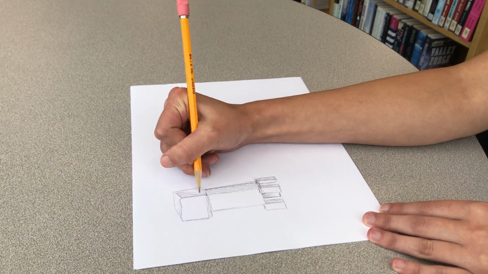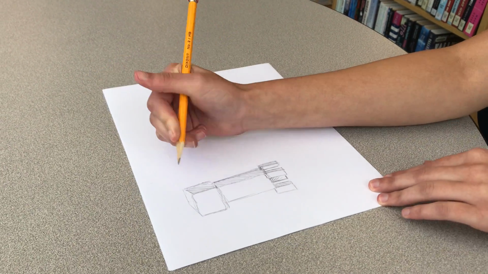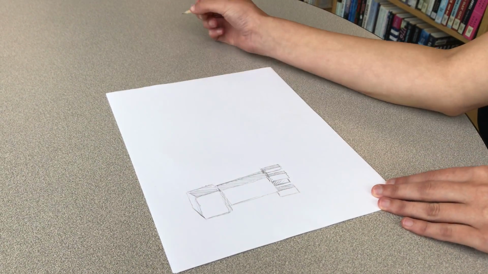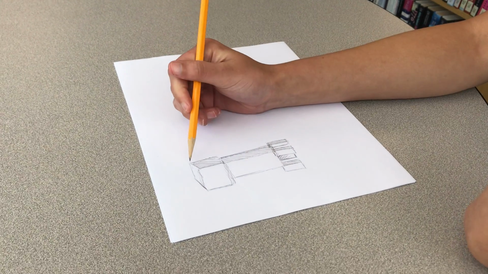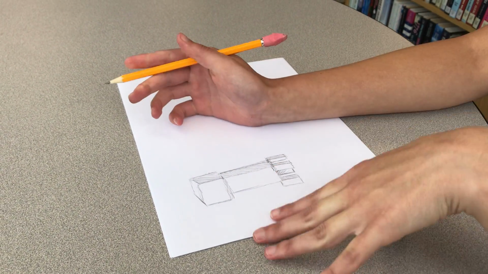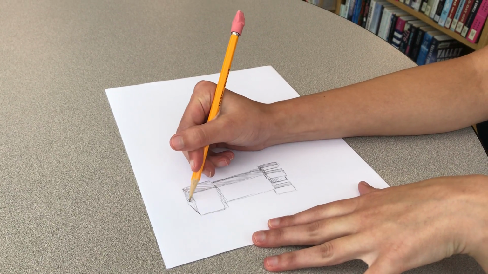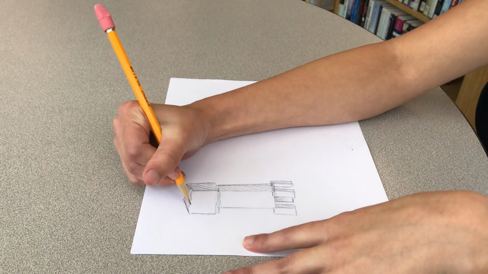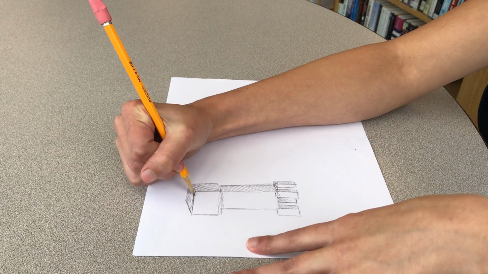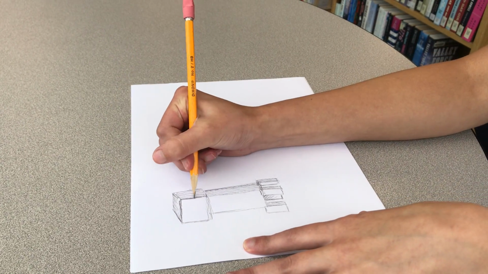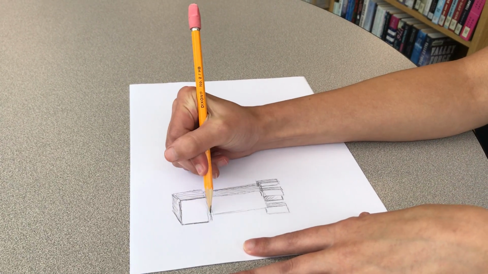Now for the top of the head, it is also going to have a shade, but it is going to go from the back because some of it will be lit from the front, since it's still basically the front. And after that, I'm going to just add a little bit of detail to my lines, darken them up.